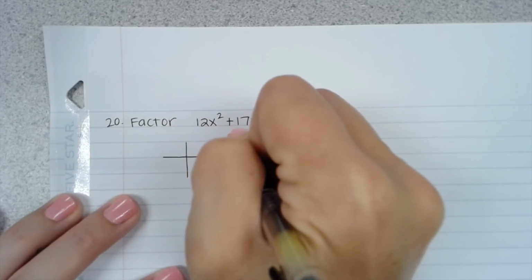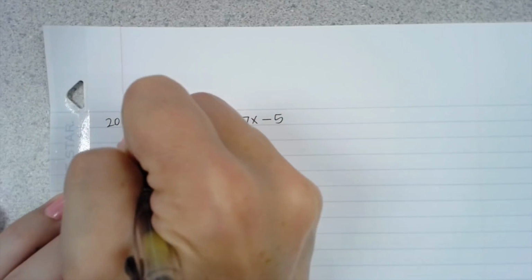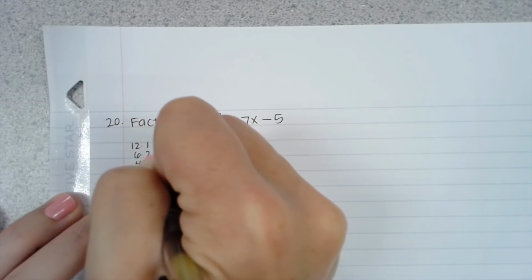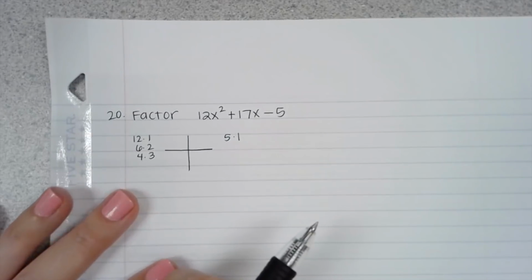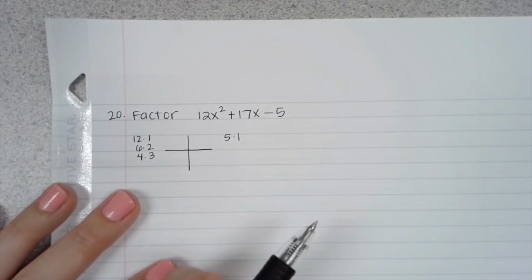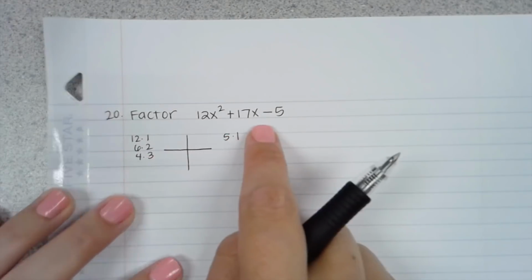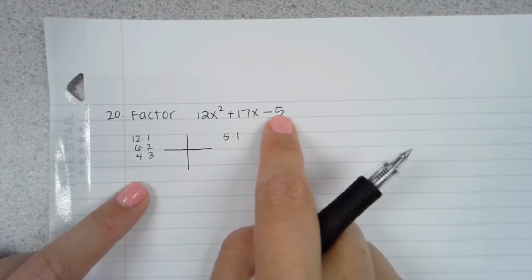5 is only 5 and 1, so that's nice. But 12 is 12 and 1. It could also be 6 and 2. It could also be 4 and 3. So it could be any of those numbers together. Most of the time when people factor, they use a pencil because there's a lot of erasing that you might potentially have to do. I'm trying to get 17 when I'm subtracting things.